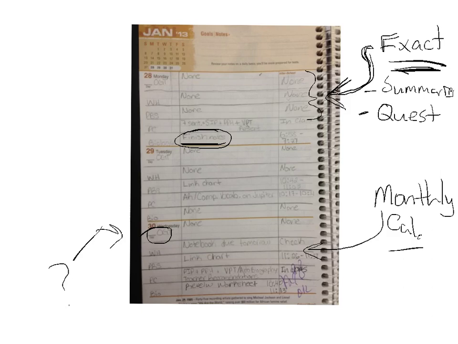You don't want to write down what you're doing in class, but rather what you're doing outside of class. What's going on at home? We want to know how you're spending your time so that we can help you fine-tune your study skills, help you study smarter, not harder.